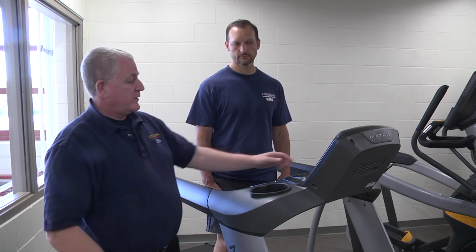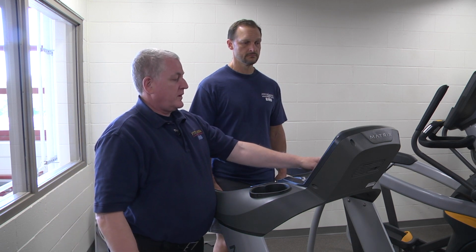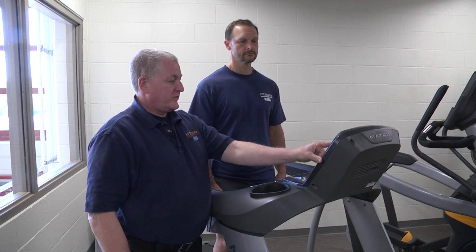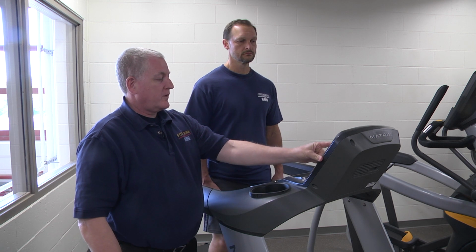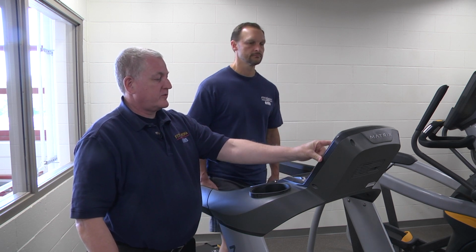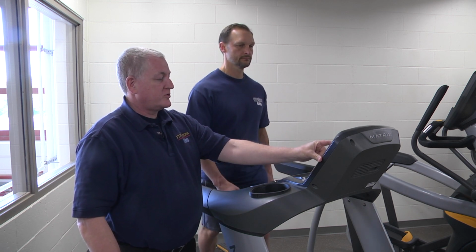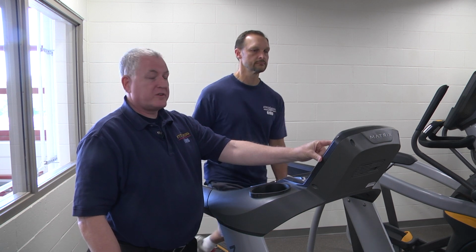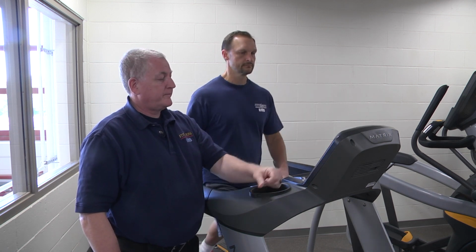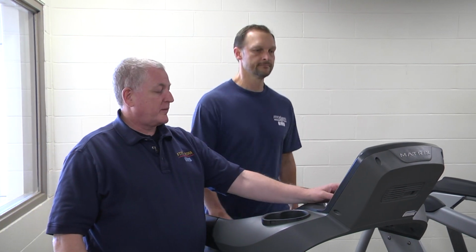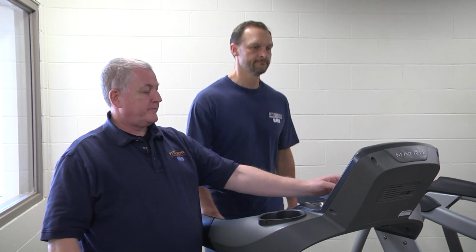So to begin the half-mile walk, the proctor will instruct the candidate on how the half-mile walk will go. The proctor will reach over, hit go, and as the treadmill starts to turn, we will increase the speed to 4.0, which is the equivalent of a 16-minute mile. And at a distance of a half mile, the proctor will stop the test.